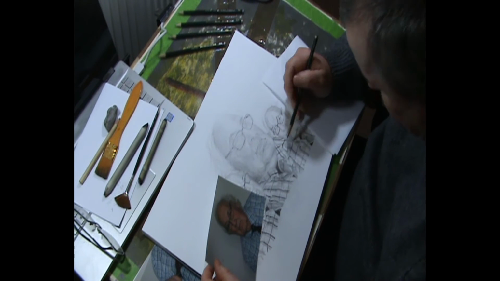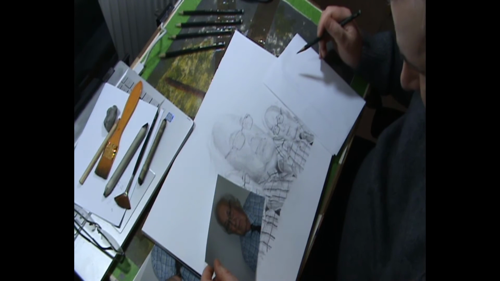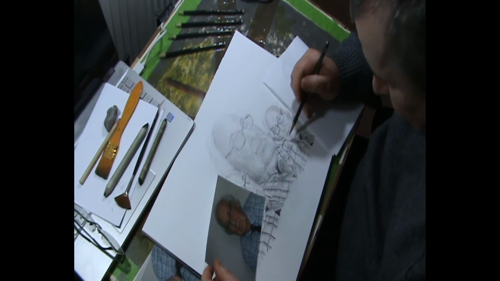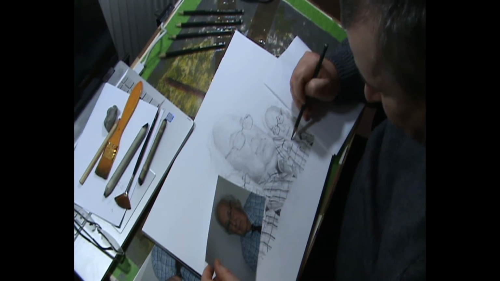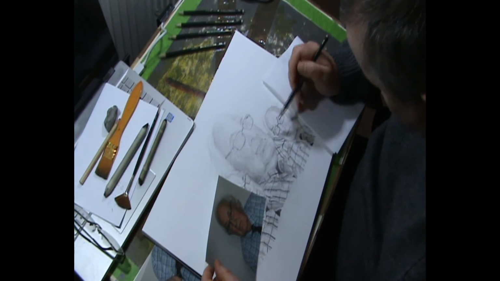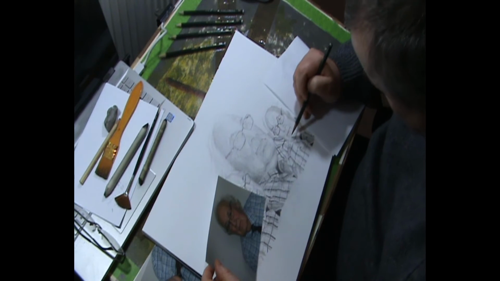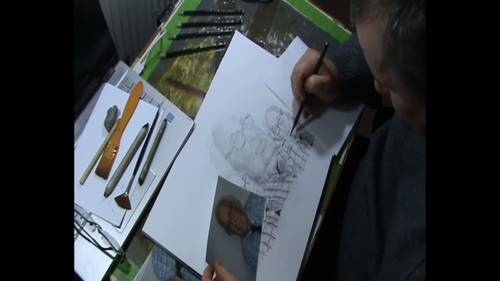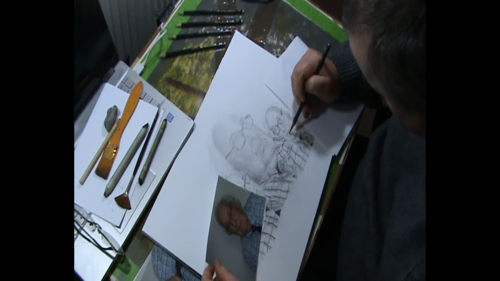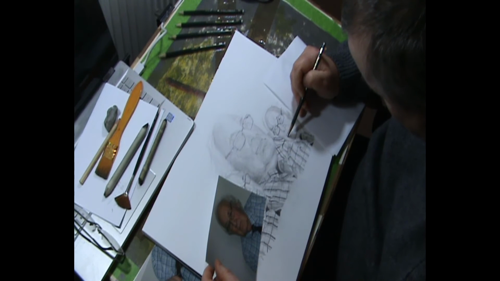So I'm working on the features here. A little bit of attention and detail in the eyes was needed, and then working down on the cheek and the crease from the nose down into the cheek. Basically just trying to model the face into a more plausible 3D form.